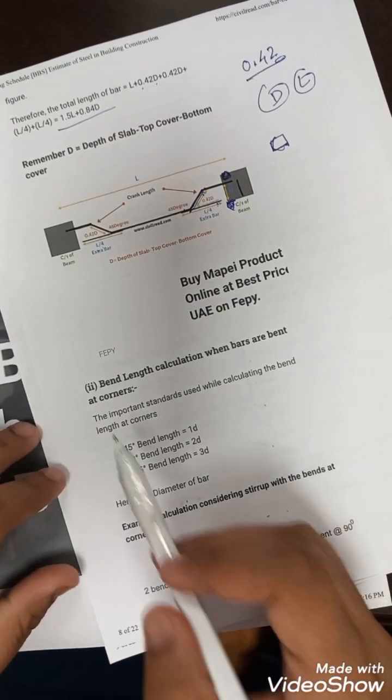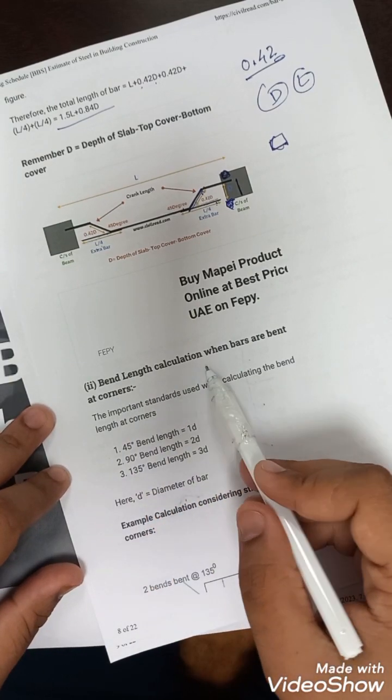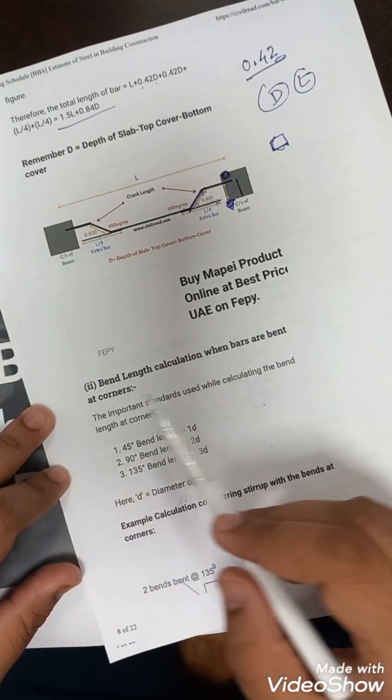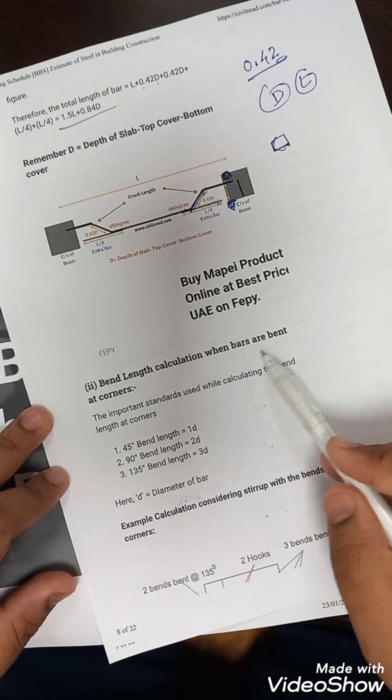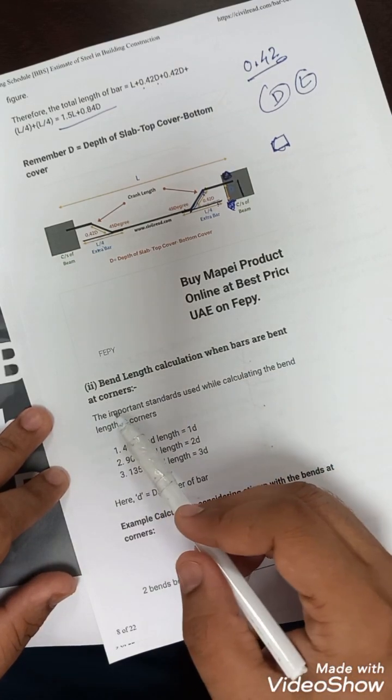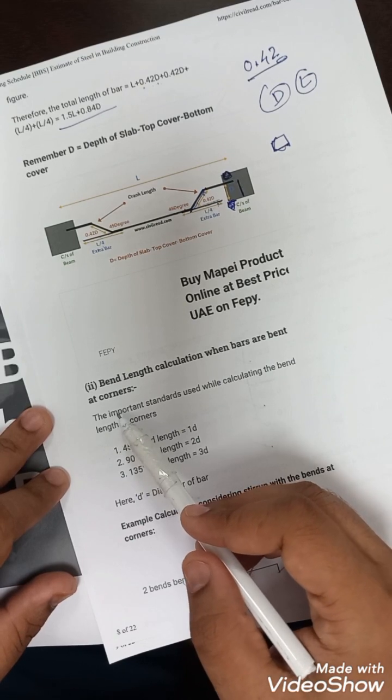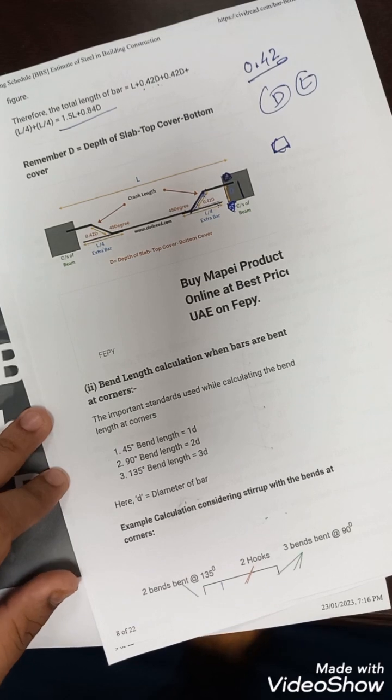This third one is the bend length calculation, when bars are bent at a corner.